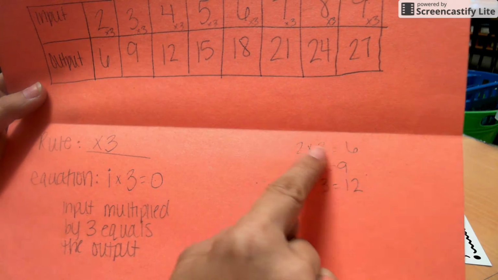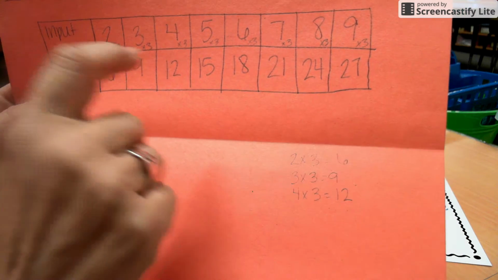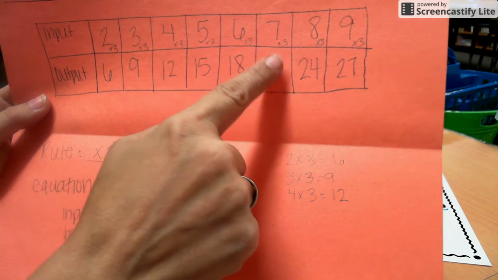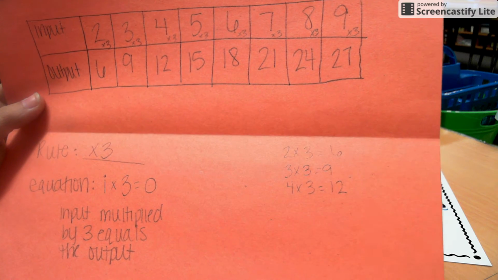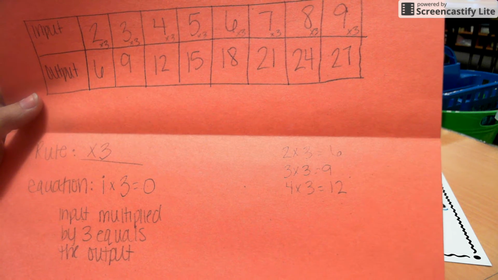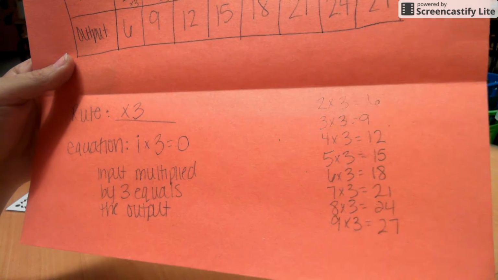My input was 3. I multiplied it by 3. I got my output of 9. 3 times 3 is 9, so 9 on this side equals 9 on this side. I want you to write the rest of these, 5, 6, 7, 8, 9. I want you to write your equations right here to where it's a balanced equation on both sides.